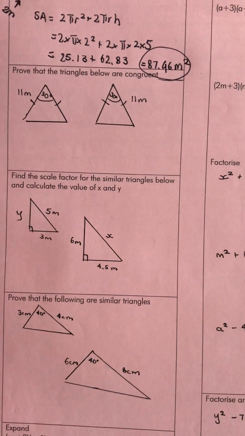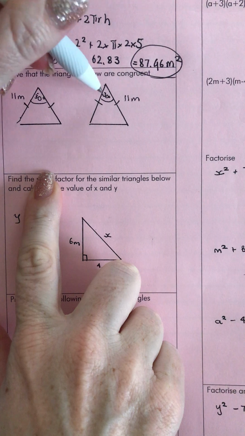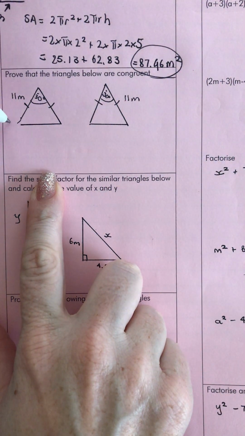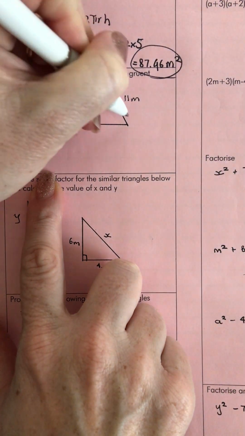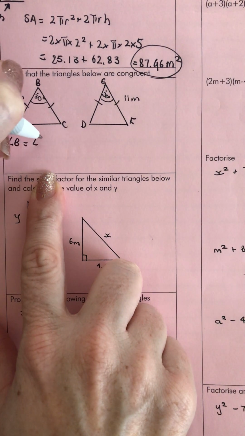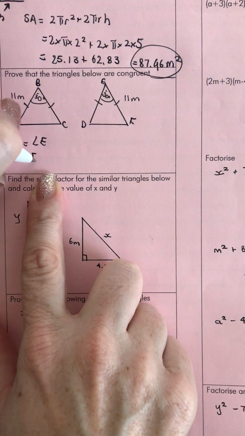The next one is proving that the two triangles below are congruent. So for starters, we can say we've got a common angle. It's always easier to prove congruency if we've got some letters on here, so I'm going to put ABC, DEF. So I can say that angle B is equal to angle E. Then I can say that side AB is equal to side EF.